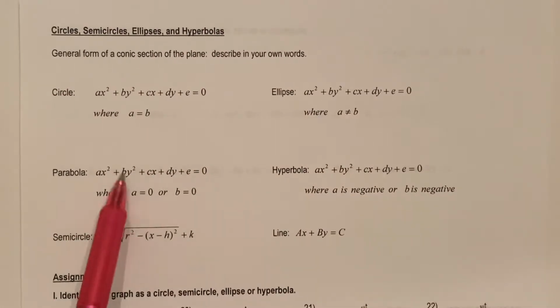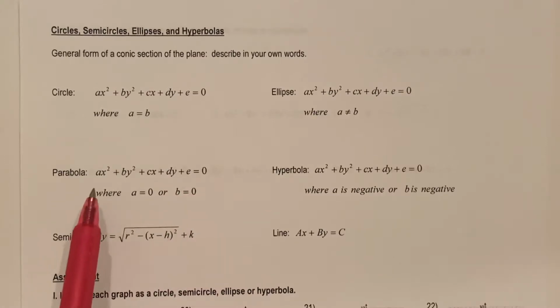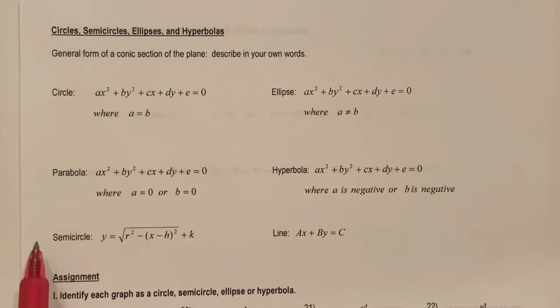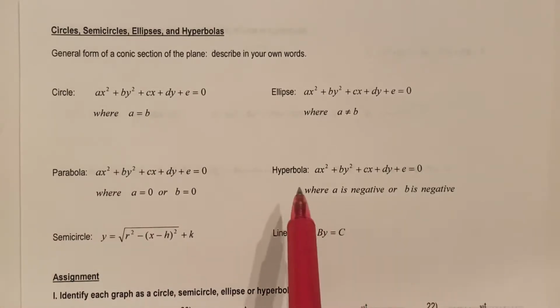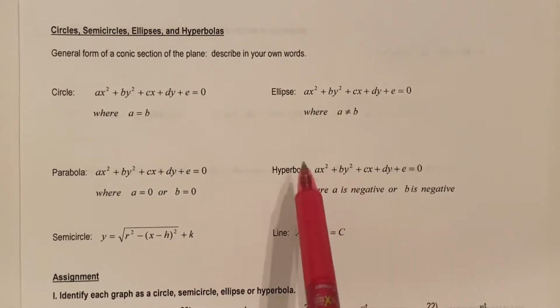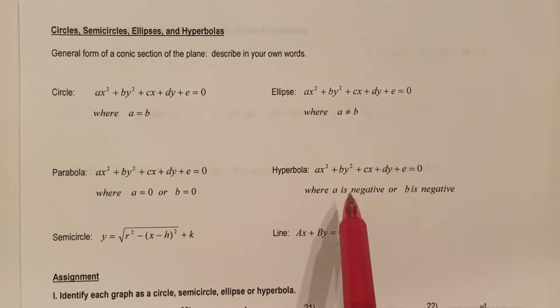Easy. Parabola, either A or B is 0, which means it disappears. So if you're missing an x squared or a y squared, that means you have a parabola. The hyperbola is where one of them is negative. So you'll have something x squared minus something y squared. These numbers could be the same, they could be different, but if one of them is positive and one of them is negative, it's hyperbola.